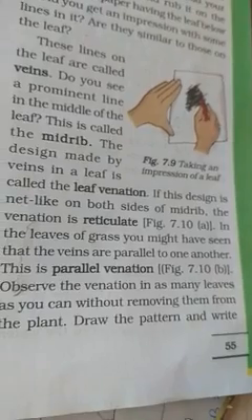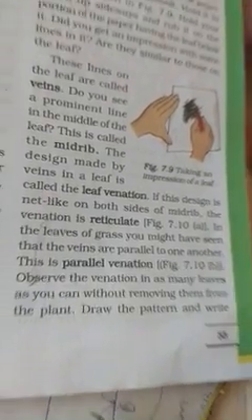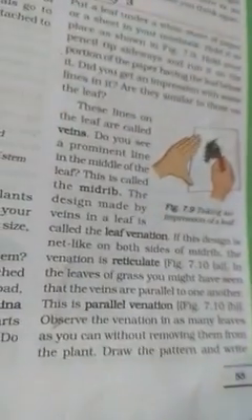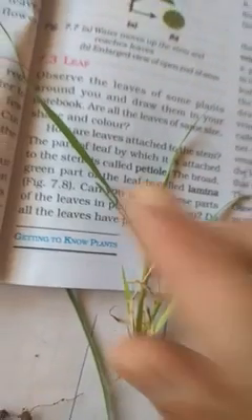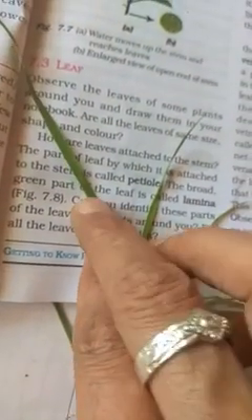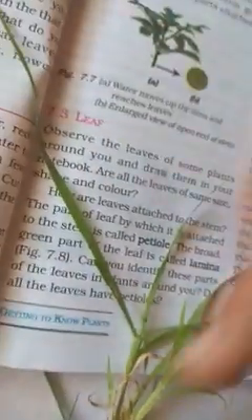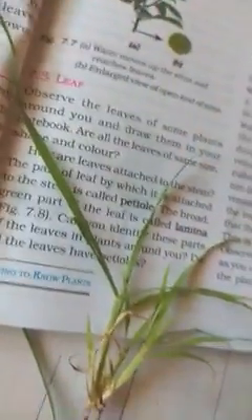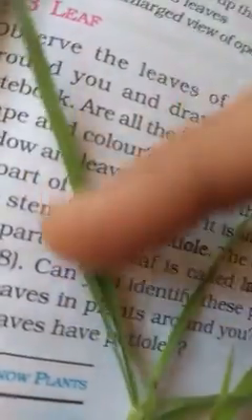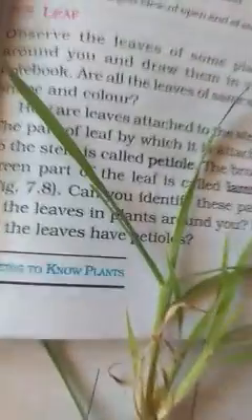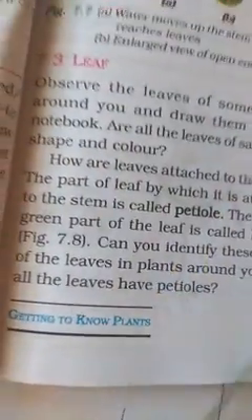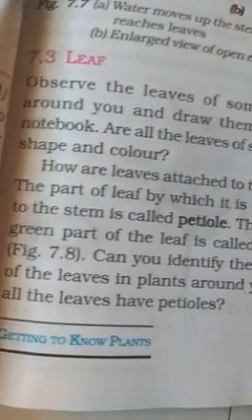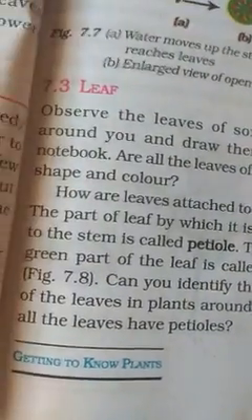Whereas in some plants the veins are parallel to one another. That is called parallel venation. You can see in the grass, the venation is parallel. The veins are like this, tapering towards the end, from base towards the end. There is no network of the venation. This is called parallel venation. So you also observe the venation in as many leaves as you can without removing them from the plant.